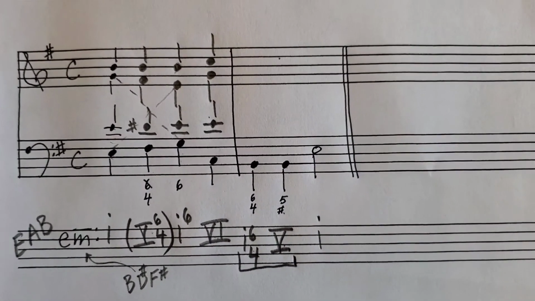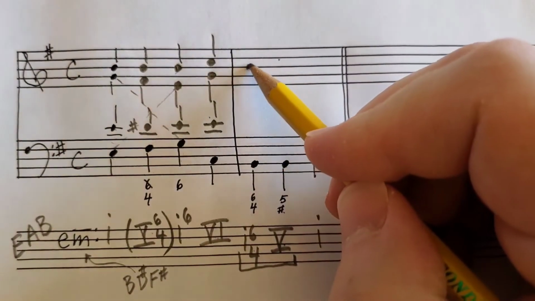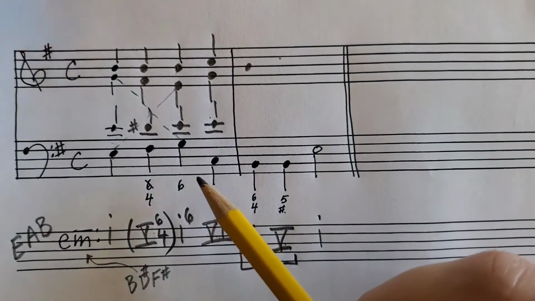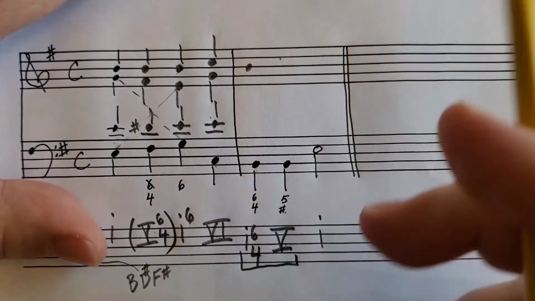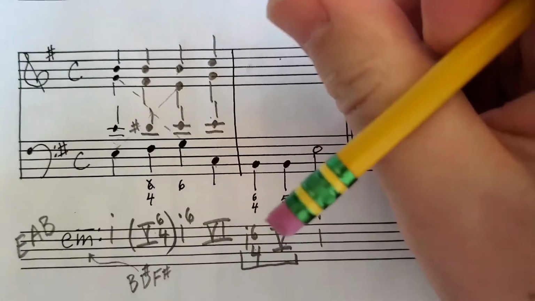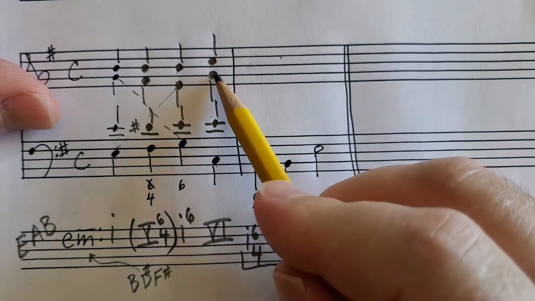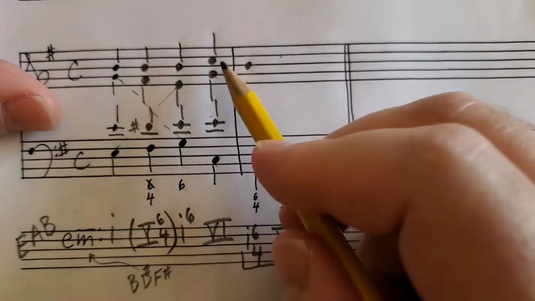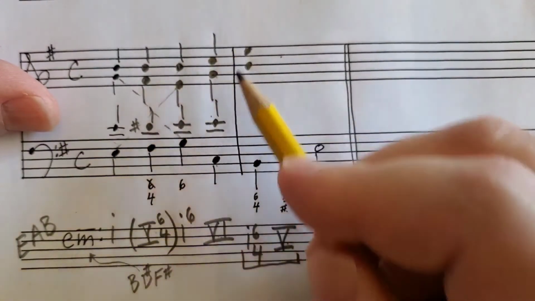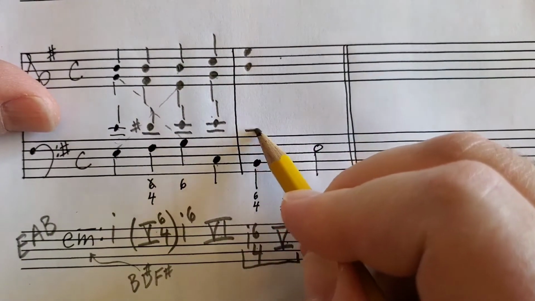If you weren't paying attention, you might write the B here, but notice that's a parallel octave, bass and soprano. So we actually can't do that. You're going to have to write the B here. And that's going to leave us with the E way up here and the G here.